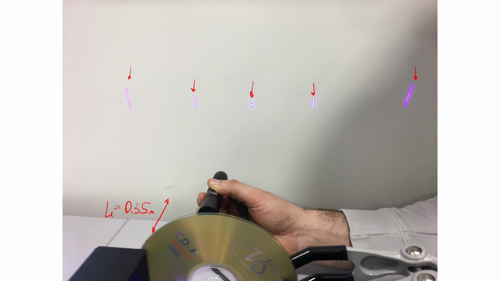So now we do the same procedure. We measure the distance between two neighboring first order diffraction maxima, divided by 2, and we get the distance between 0 and first diffraction maximum, x.